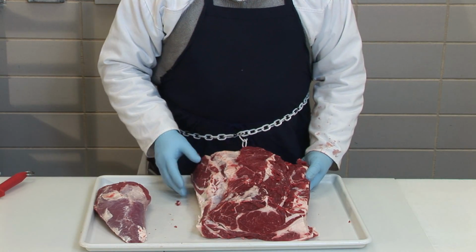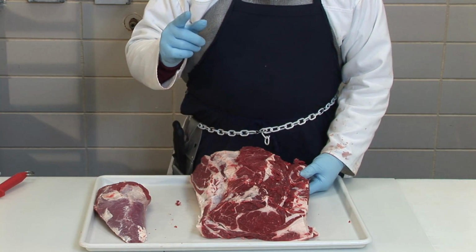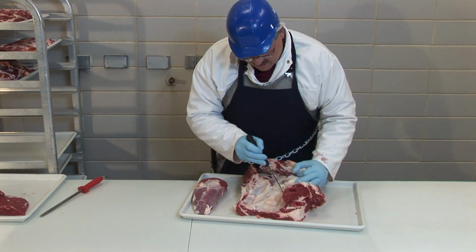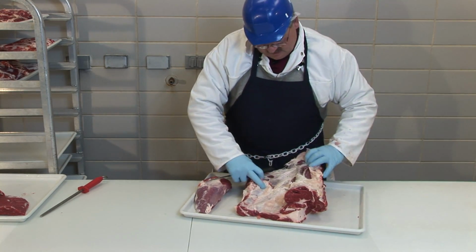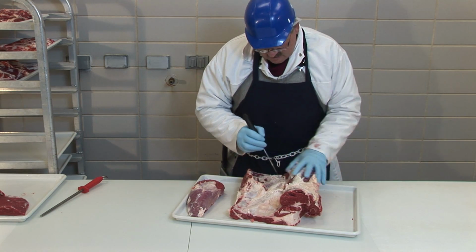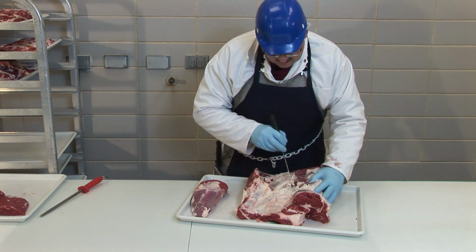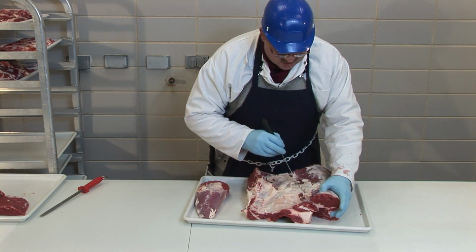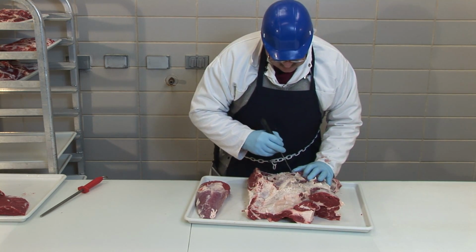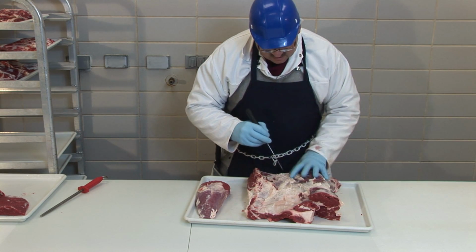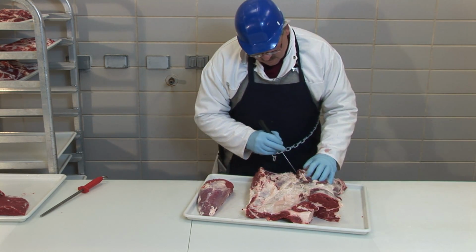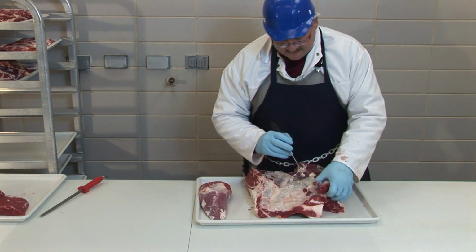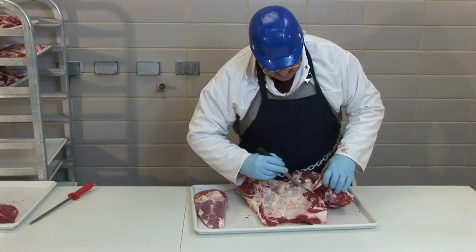Now, there are some applications going on right now where we're taking this apart by taking this chuck eye out of the center, taking a couple of other peripheral muscles off, leaving a center portion or a flat portion that would be utilized either like a brisket, or cut across the grain to make some steak cuts, or different applications like that.